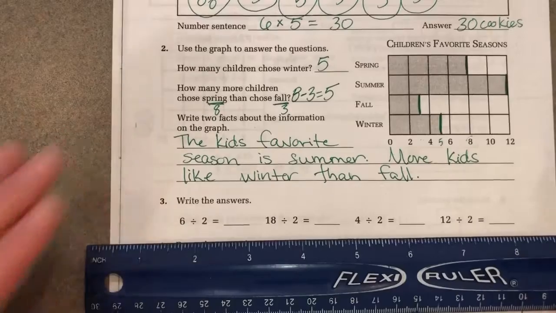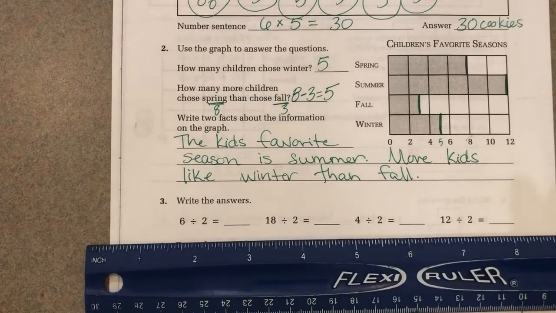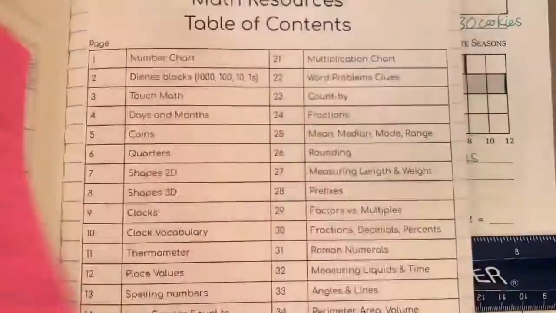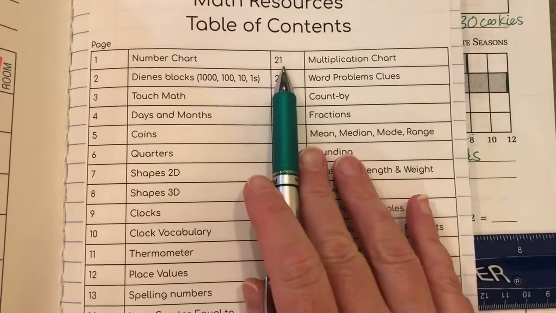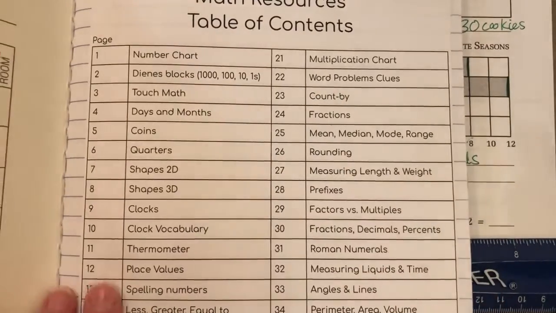Write the answers. Now we're getting into some division. So in order to know division, you have to know multiplication. So if you're not super confident about your multiplication yet, I want you to open up to right here, page 21, multiplication chart, okay?